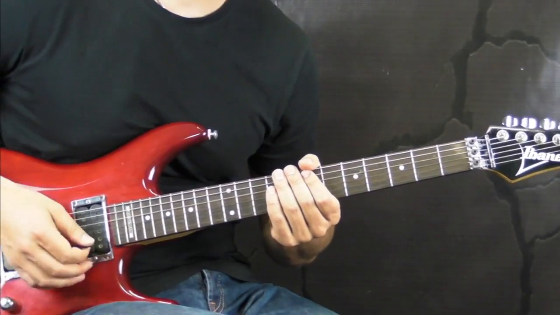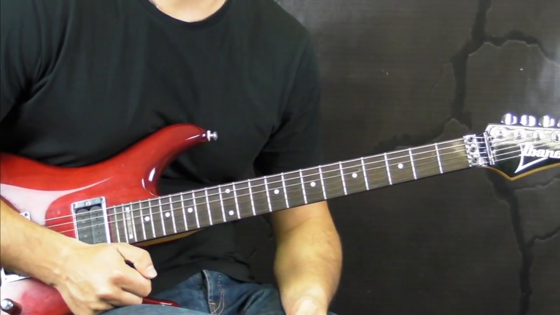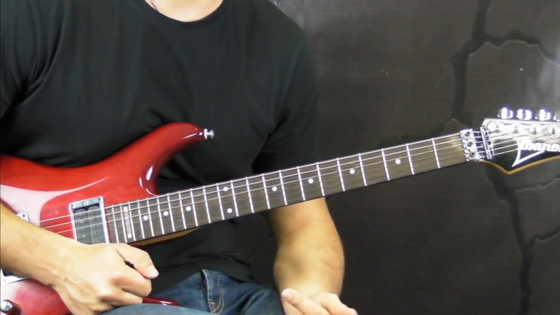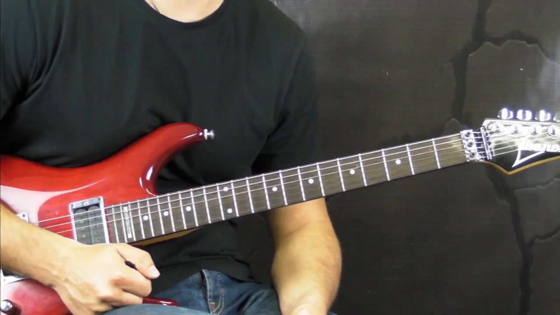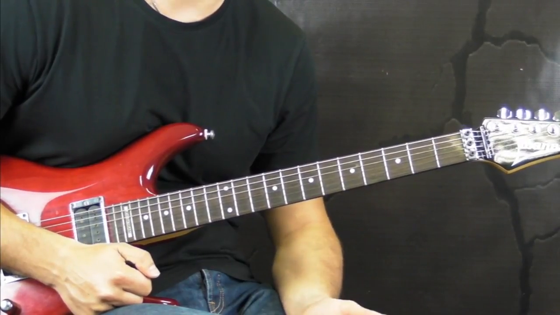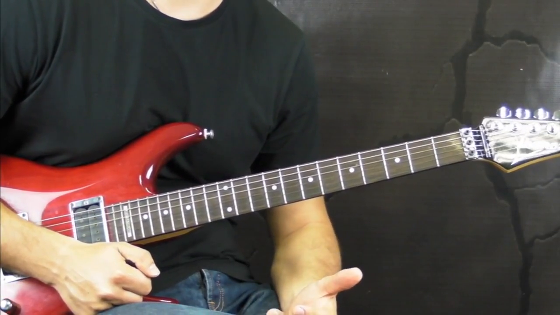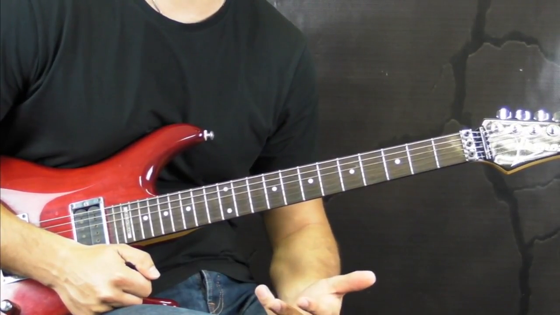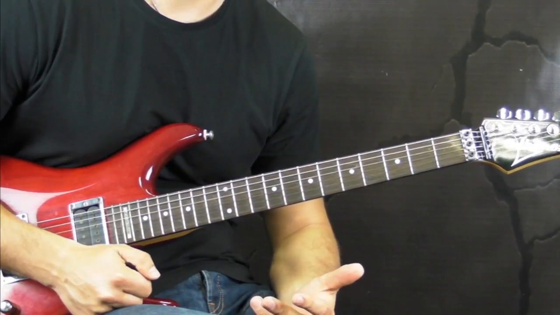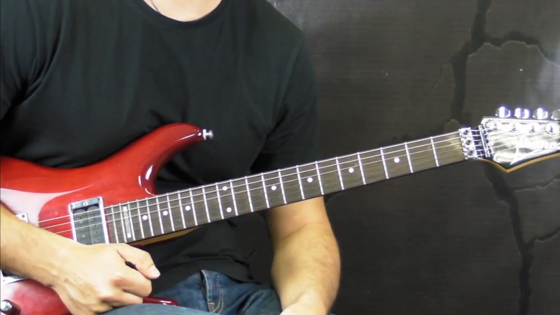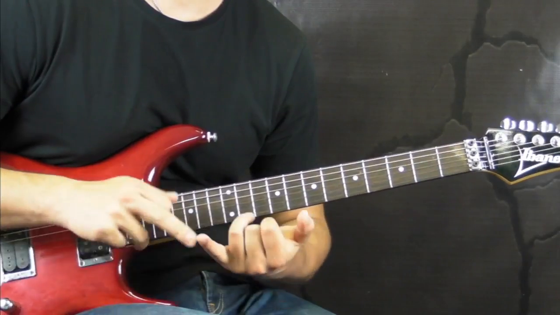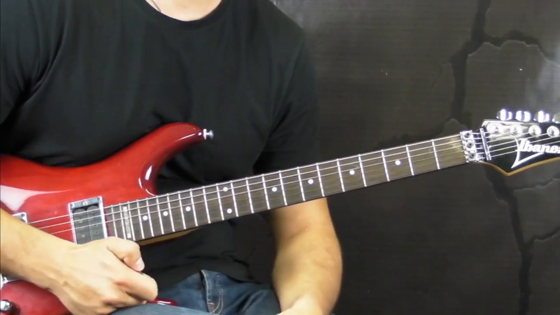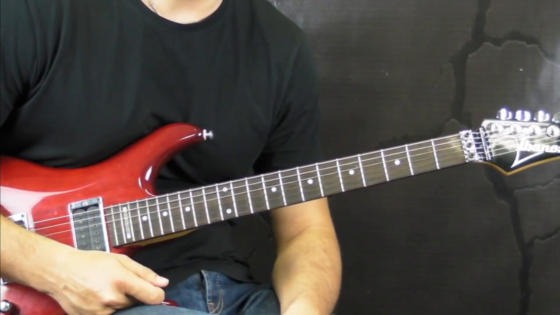Now, there are a few intervals that sound better than the others, or are more common to use when you harmonize a melody or a riff, especially in metal. So the fourth, the fifth, and the octave are very common in metal, or just in music generally, to harmonize a melody. Also, a third is common, but it gets a little bit more complicated, like I said.